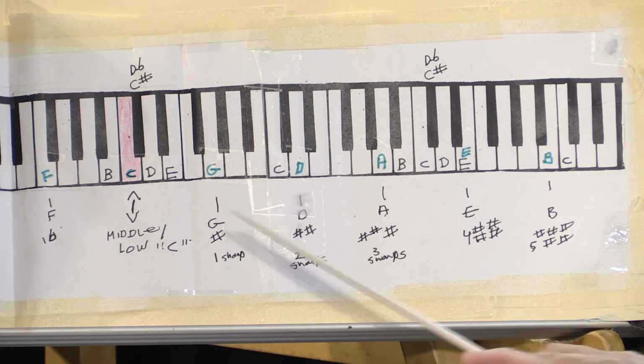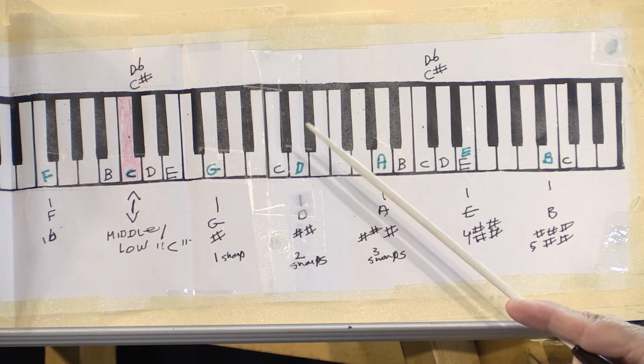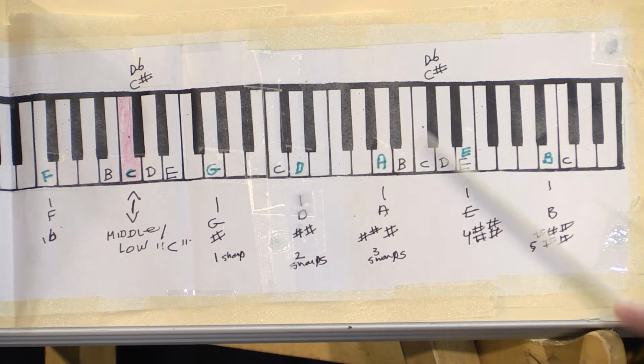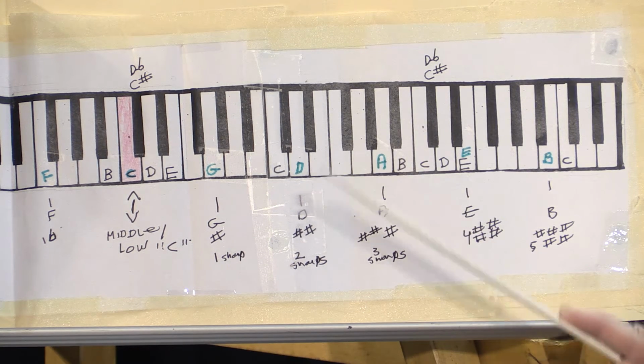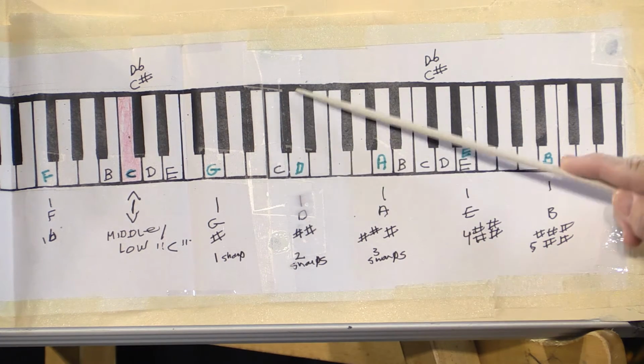You know, in the key of D, you have your two sharps. You have C sharp and then you have F sharp, but it has nothing to do with the fact that it's called the key of D, not C sharp or F sharp.